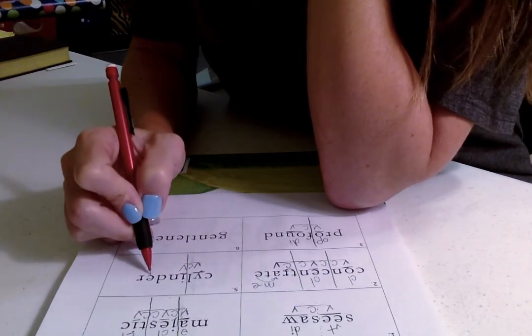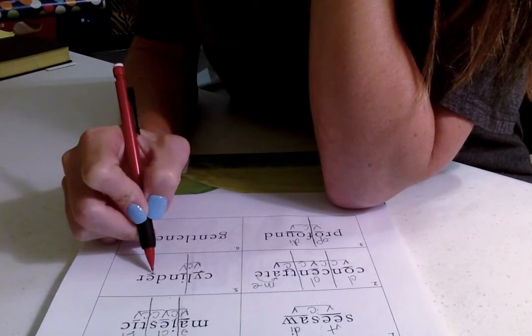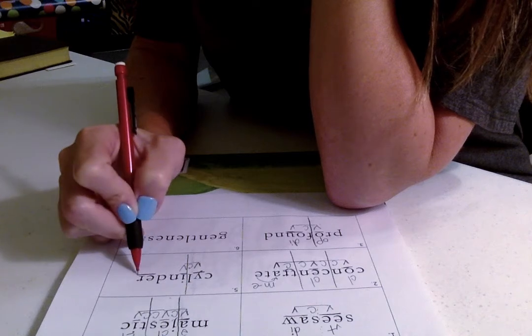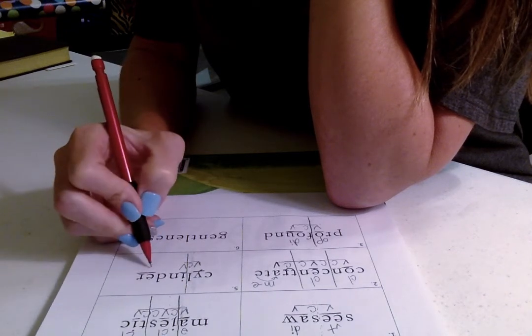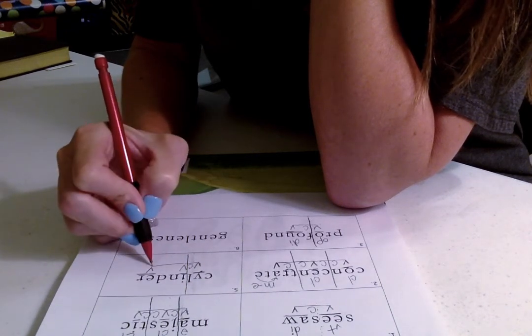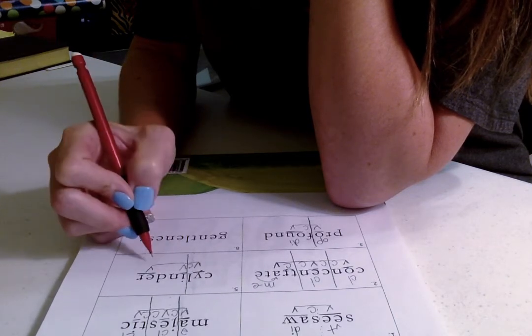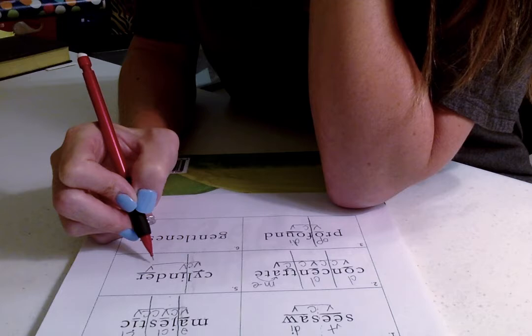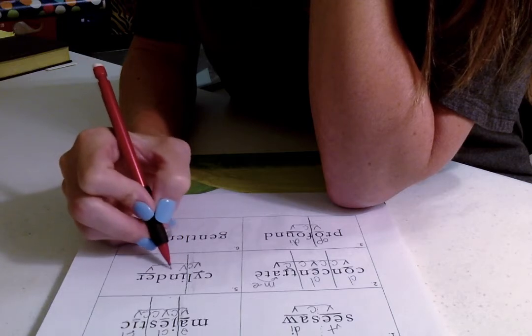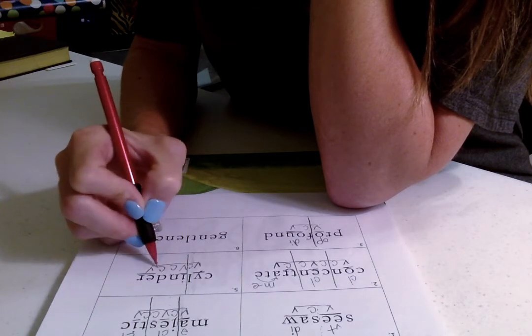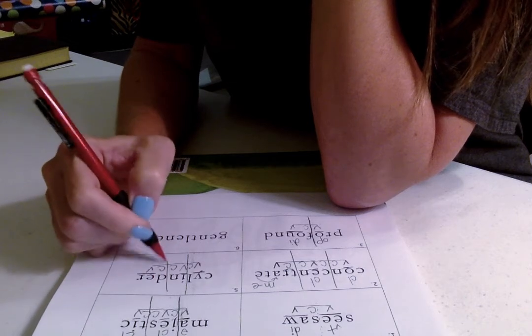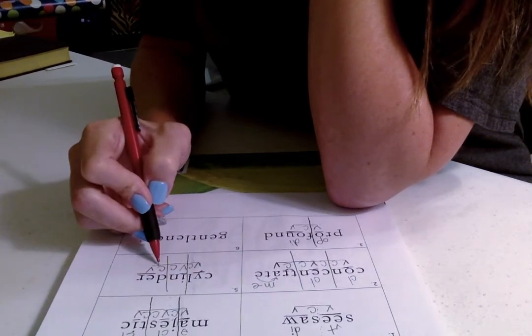All right, so now I look over here and I see another vowel, the E, but it's with an R. All right, so that's a bossy R. And I have a consonant and a consonant. So I divide it between the two consonants. Yes.